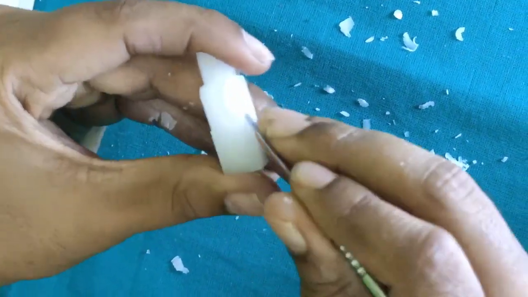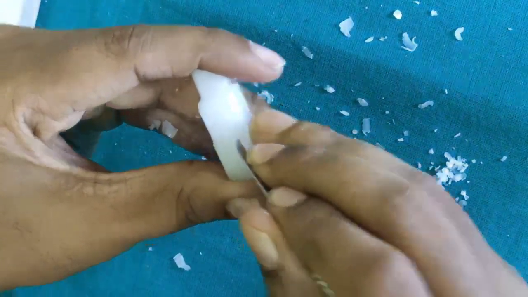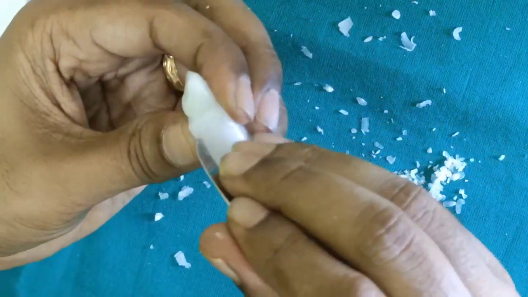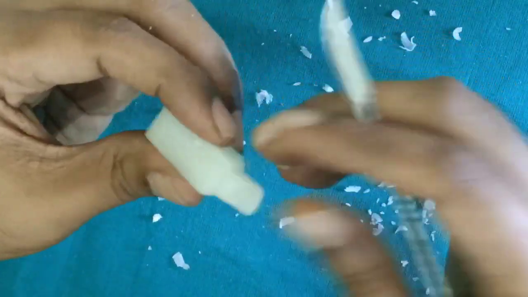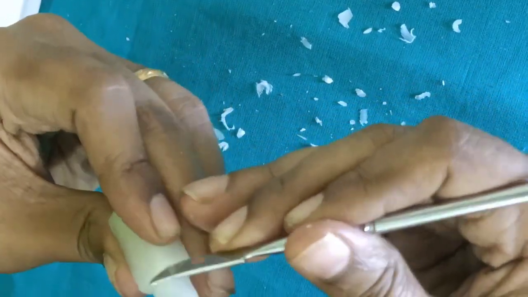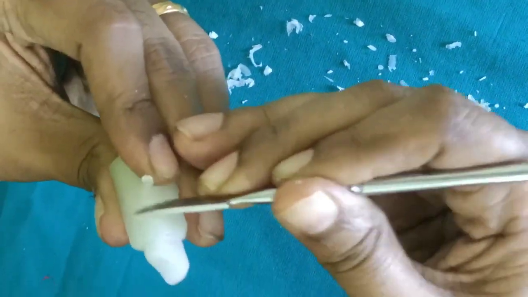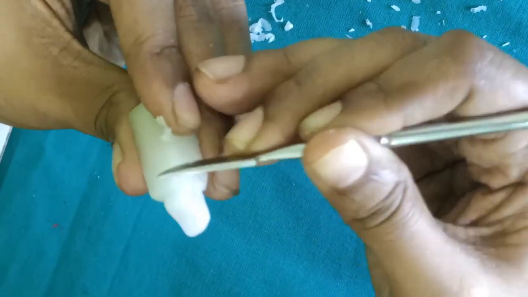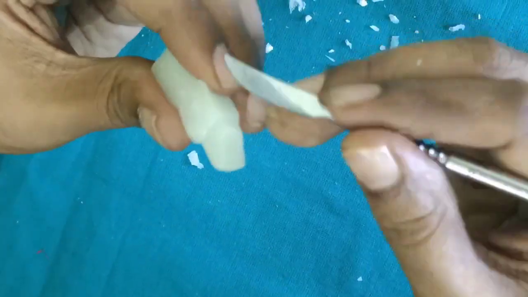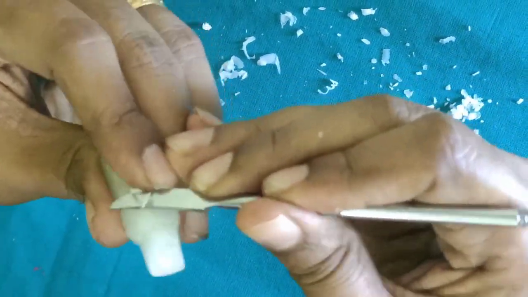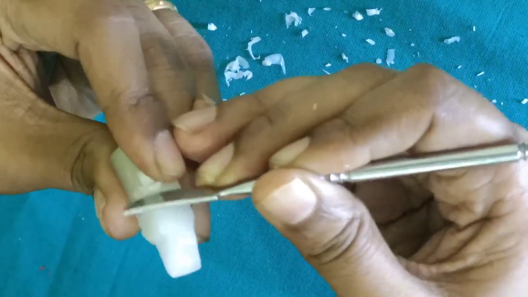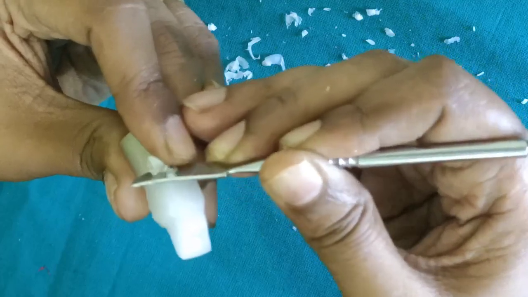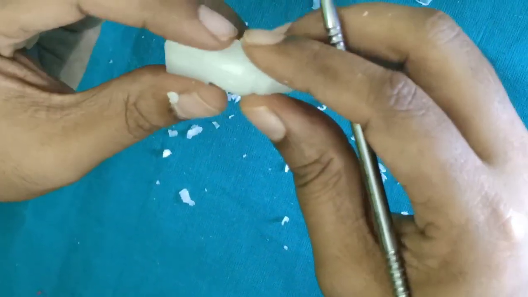Here I am going to draw one outline on the mesial aspect also, for getting a full structure. Carve palatally also. Here you will reach the outline. Don't go all the way to the outline; keep it 0.5 or 1 mm short.